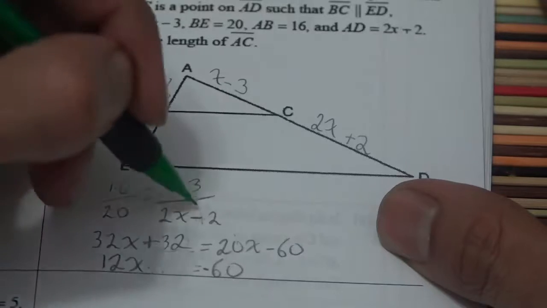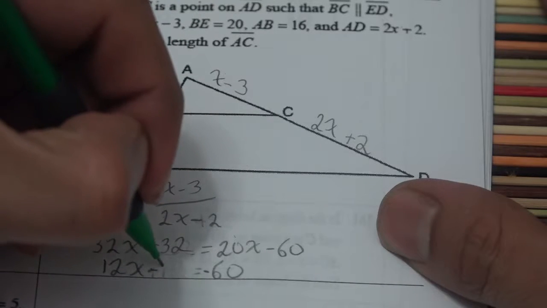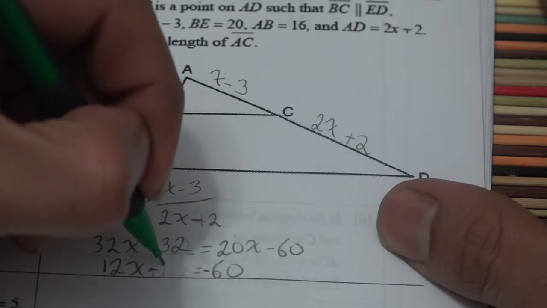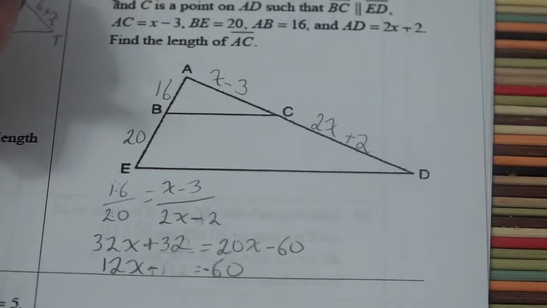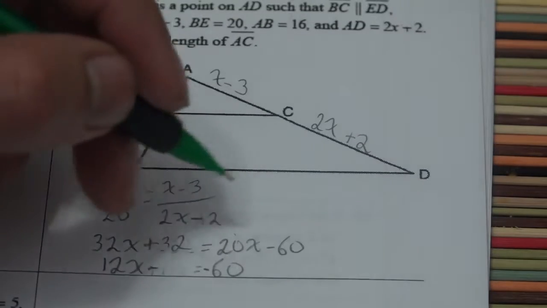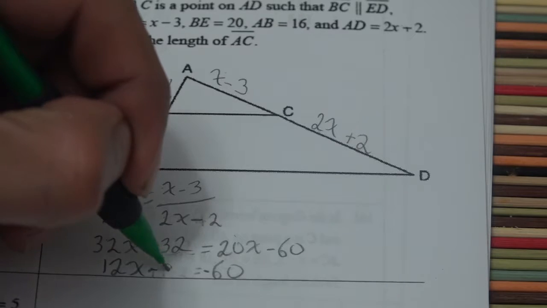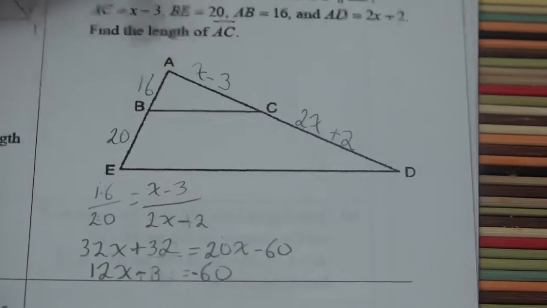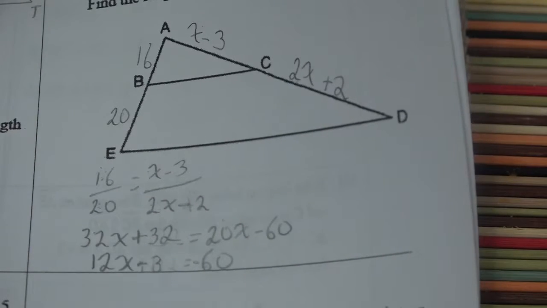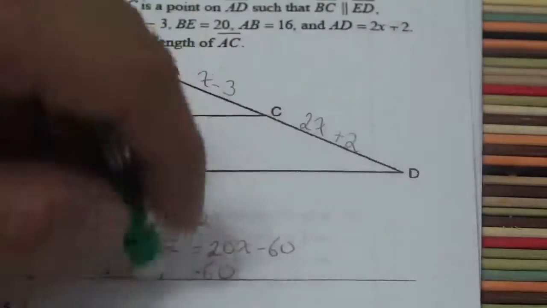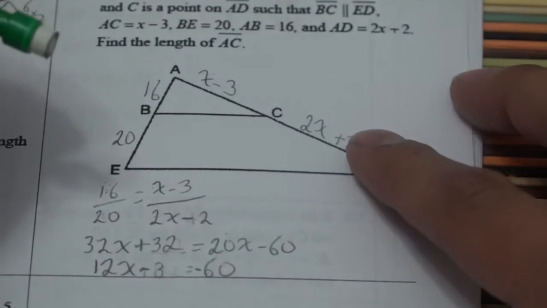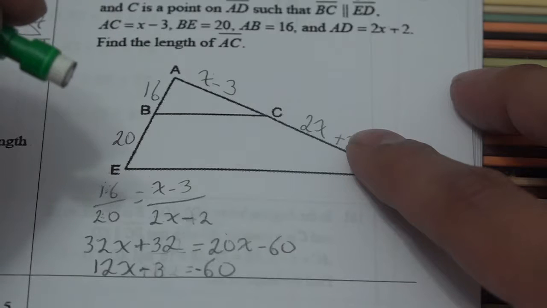So then 16 times negative 2 is negative 32. Even there, I'm going crazy. No, it looks like a plus. It looks like a plus.